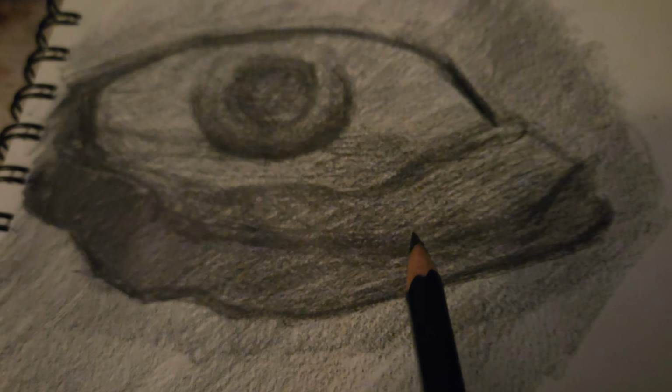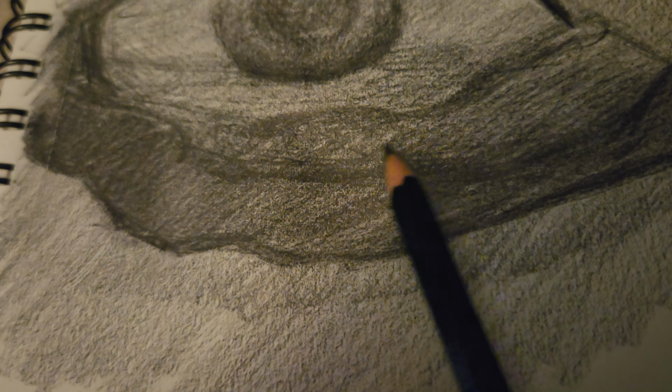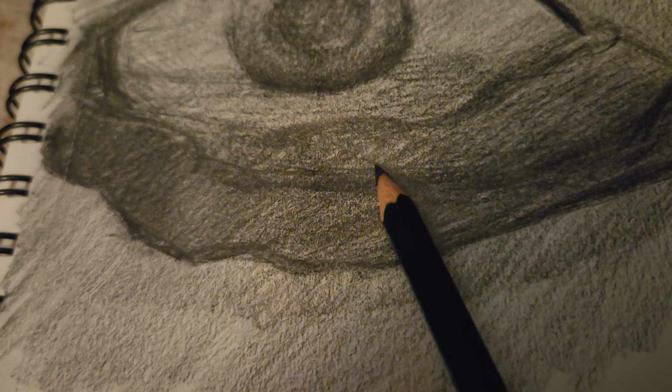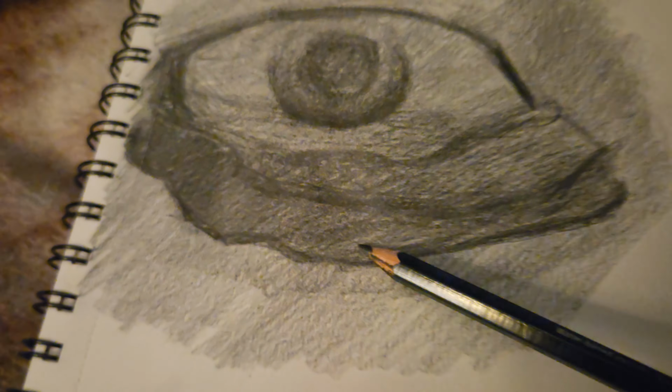Well, you can see, because when I drew this my pencil wasn't sharpened, you can see some divots in the page here, where the graphite fully hasn't latched on to the page, because the teeth of the page hold the graphite together.